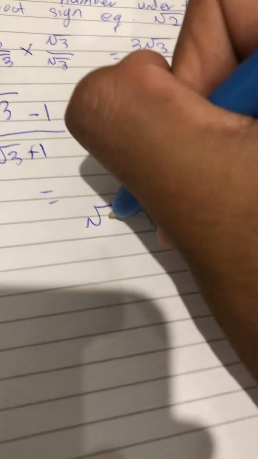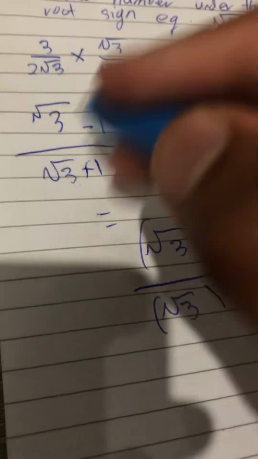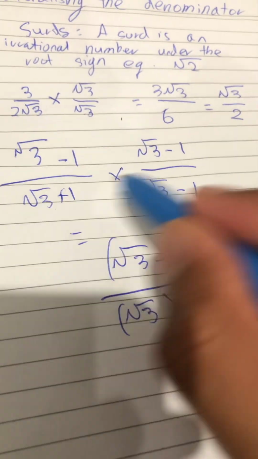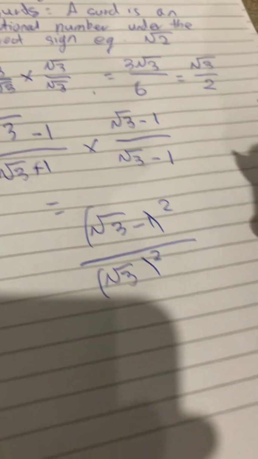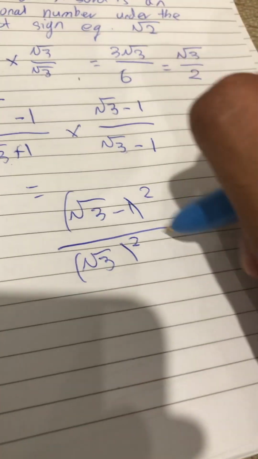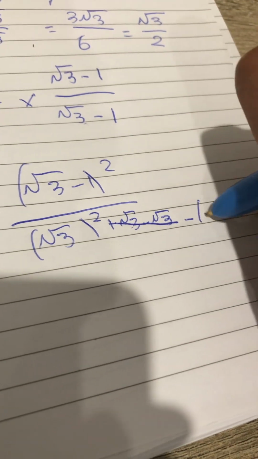This is equal to root 3 minus 1 whole squared over root 3 squared, right? Then plus root 3 minus root 3, which just cancels each other out, minus 1 squared.